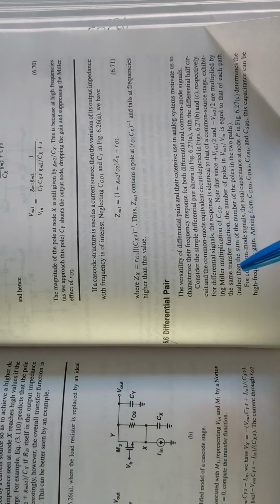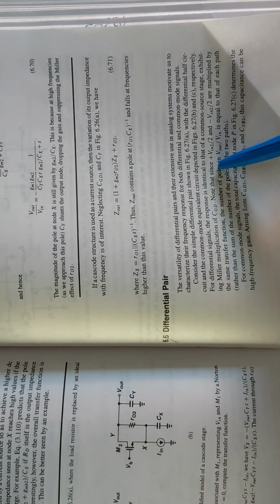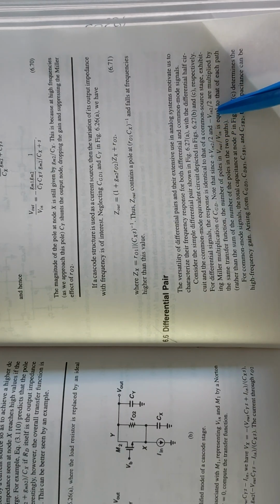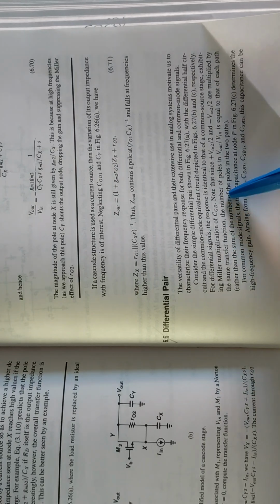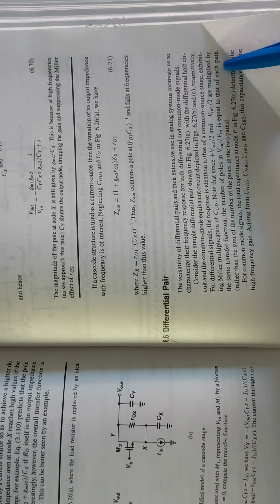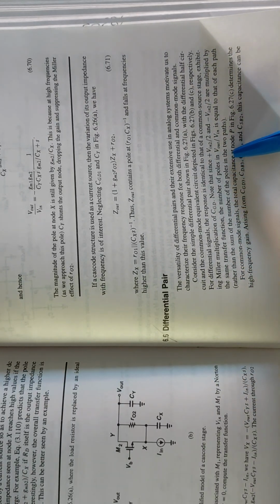For differential signals, the response is identical to that of a common source stage, exhibiting Miller multiplication of CGD. Note that since +V_in/2 and -V_in/2 are multiplied by the same transfer function, the number of poles in V_out/V_in is equal to that of each path, rather than the sum of the number of poles in the two paths.